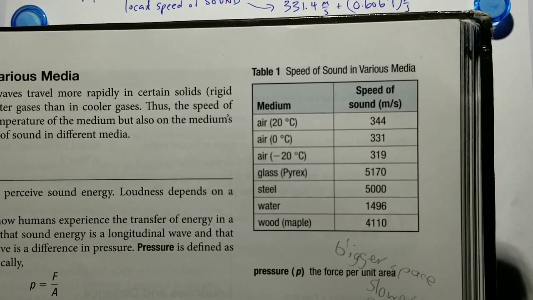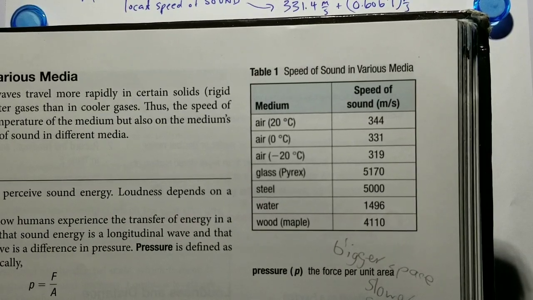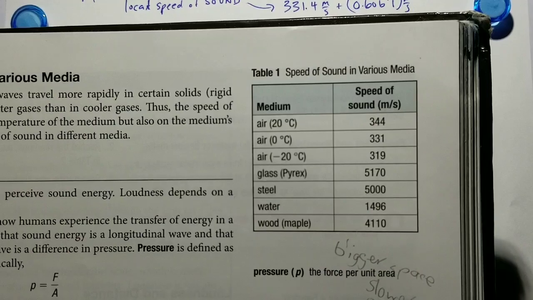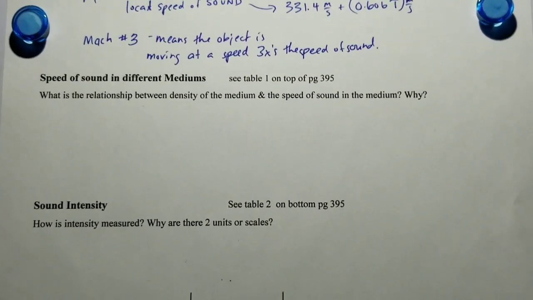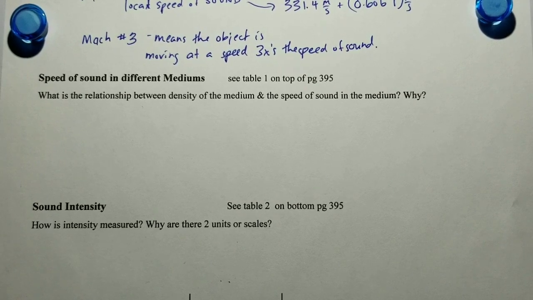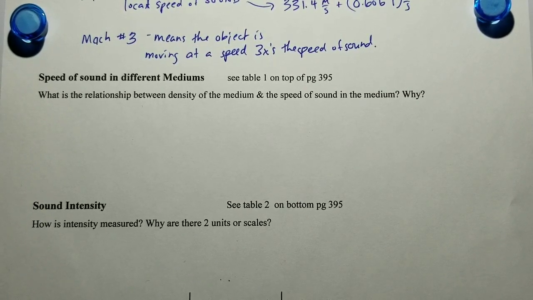Think of it like dominoes. If you had the dominoes very, very close together, all right, then when you tip them over, it happened much faster, okay? Whoops. Oh, sorry, guys. Okay, so as density increases, the speed of sound also increases.